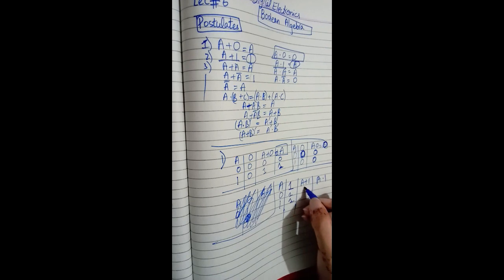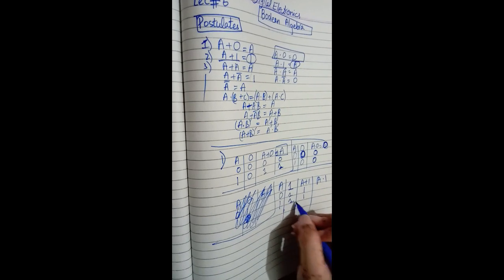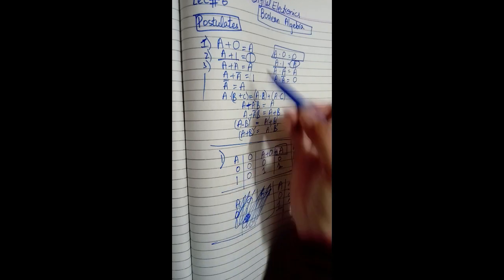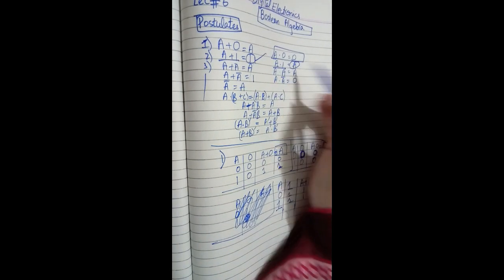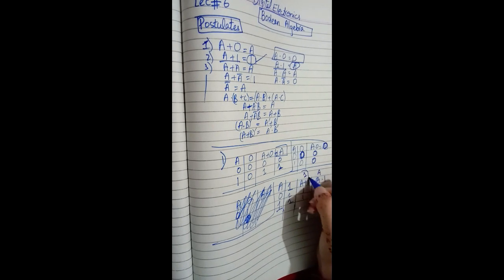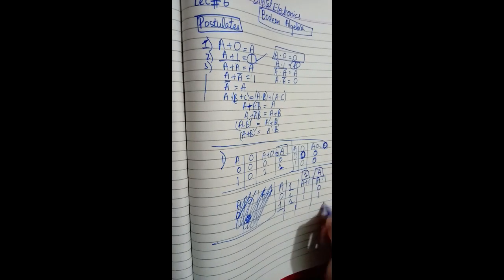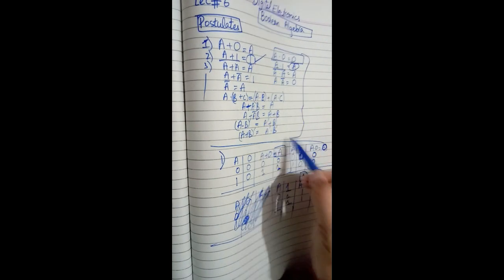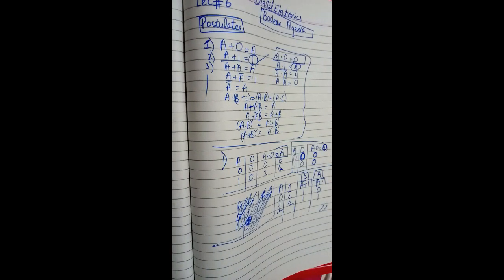So A plus 1 will give us 1 and 1. You can see 0 plus 1, 1 plus 1. So this is correct. The second one is A dot 1 is equal to A. 0 into 1 is 0, and 1 into 1 is 1. This is also correct, that we will get the output A. This is how we can prove all these postulates. These are all valid and we can prove them.